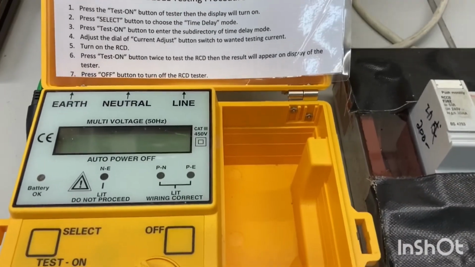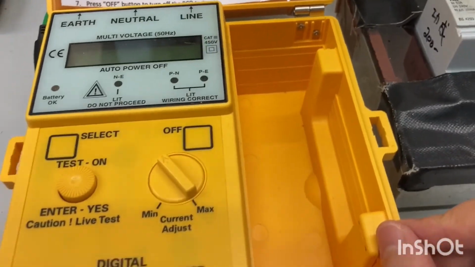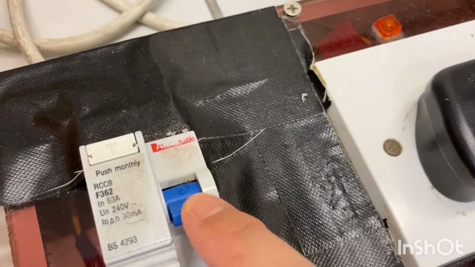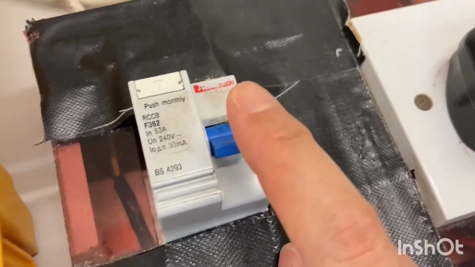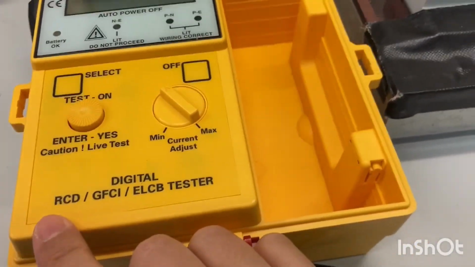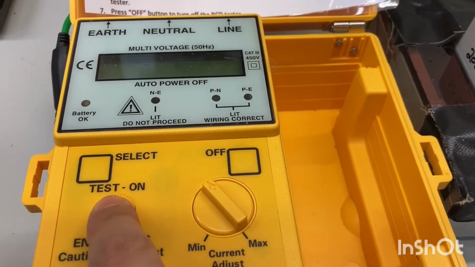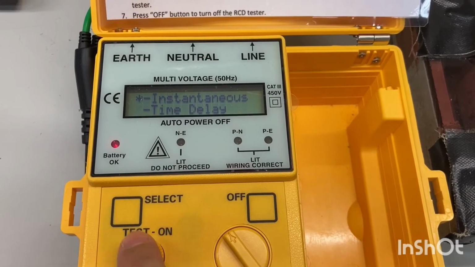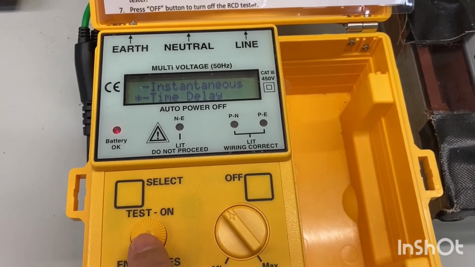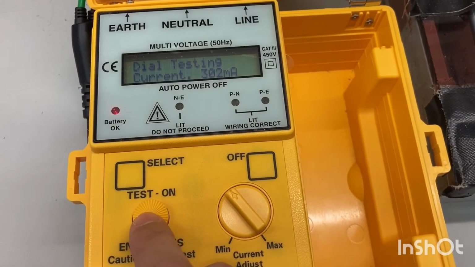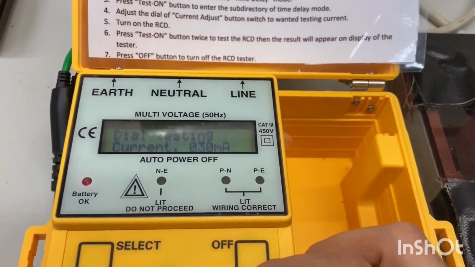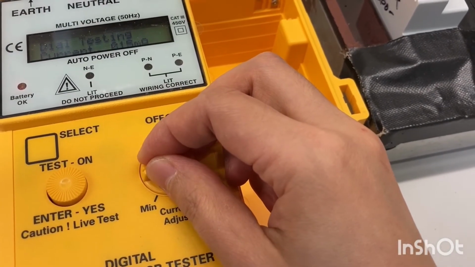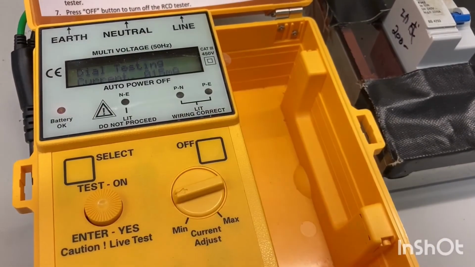There are only a few buttons on the tester. The RCD is now at the off position. Now we can press the test on button to turn on the tester, and then we can press the test on button again and press select to select the time delay mode. Press the test on button again and adjust the dial of the current adjust button. The first testing current value will be 15 milliamp.